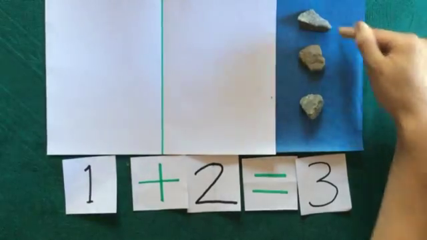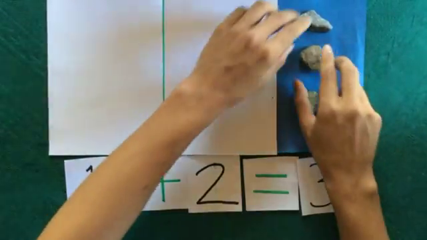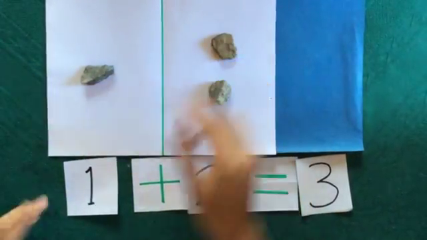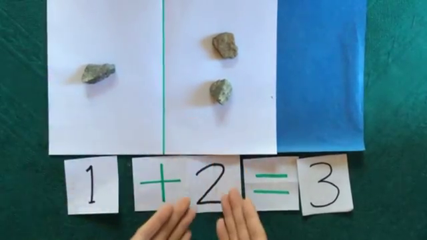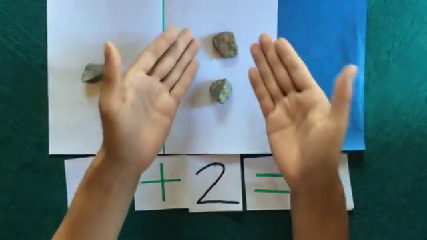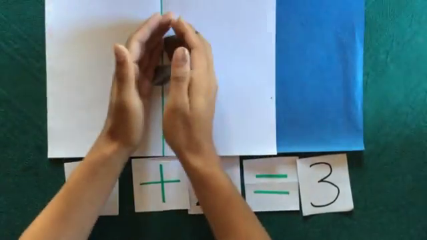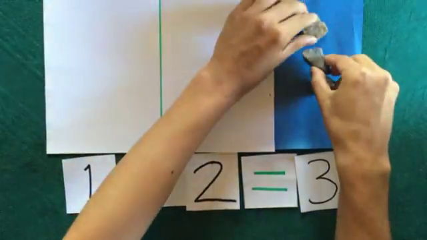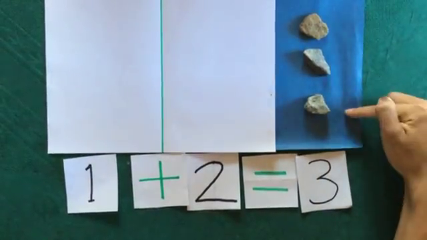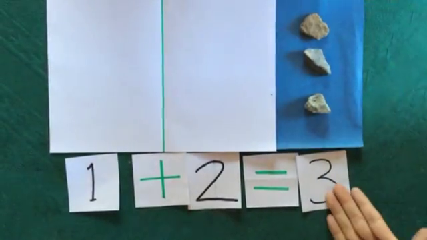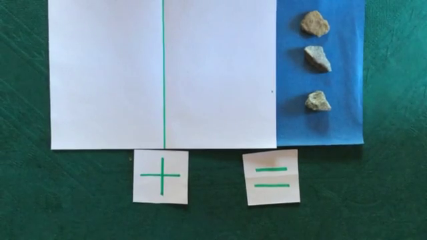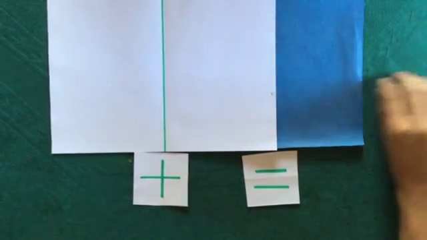Alright, let's do that again just so you can see it. 1 rock. 2 rocks. The plus means that we put them together. So I put the rocks together, put them in the special box. 1, 2, 3. Alright, so that's 3. So that one was pretty easy. So let's try one that's a little harder.